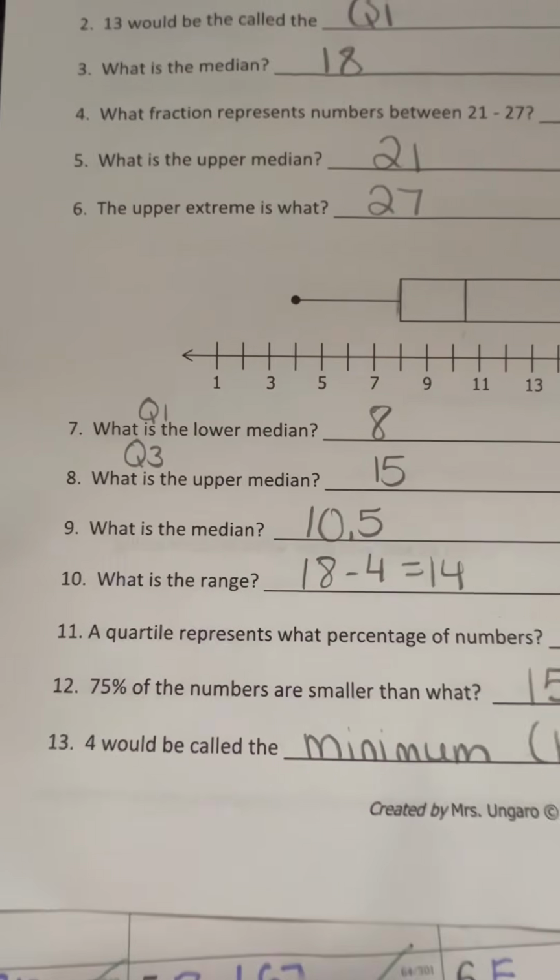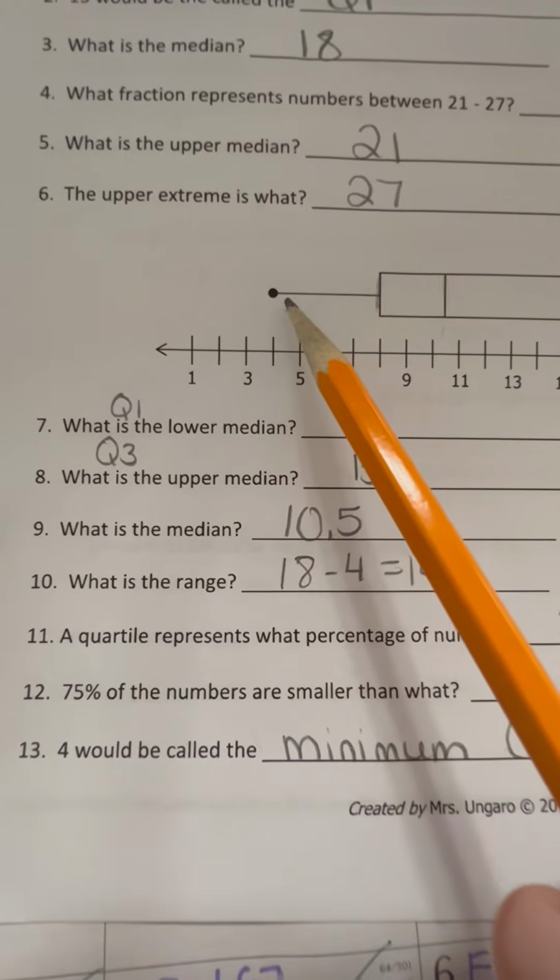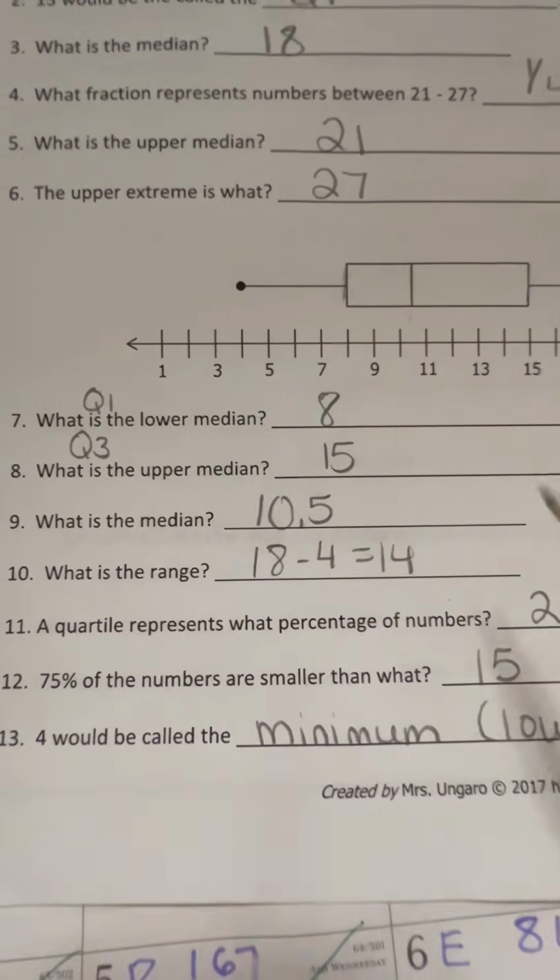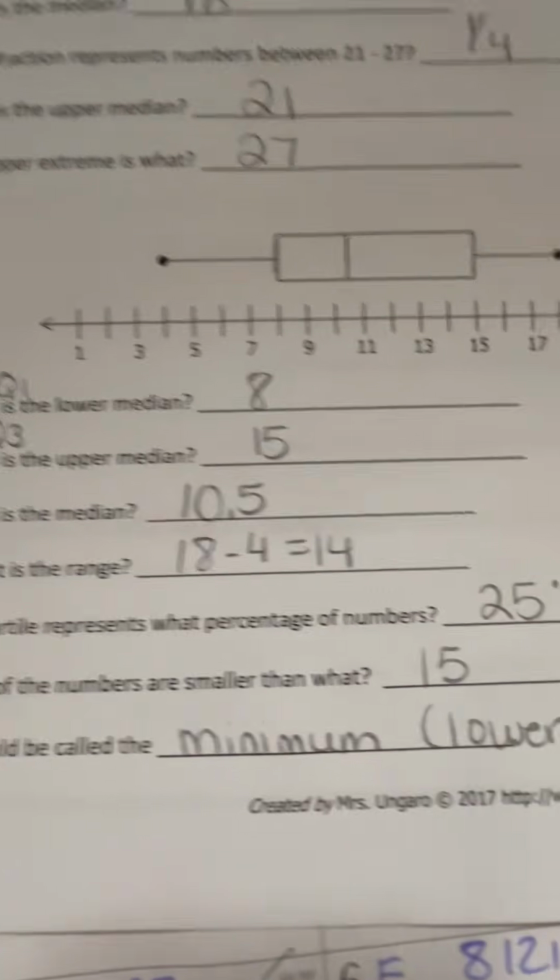And then it says 4 would be called what? So 4 is this dot right here, which is our minimum number. I usually call it a minimum, but it also can be called a lower extreme.